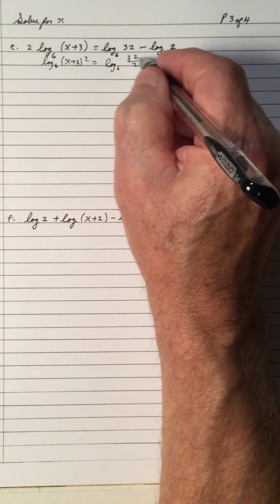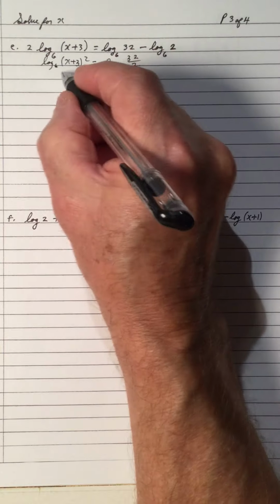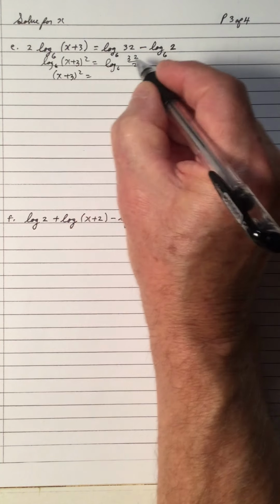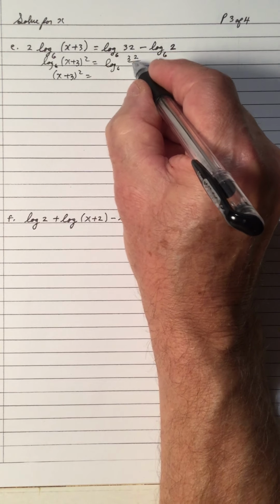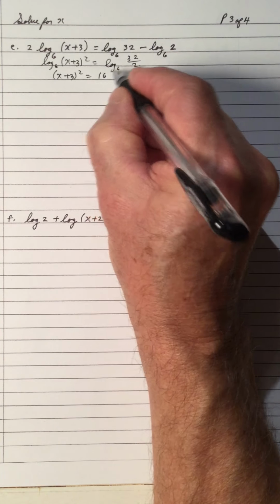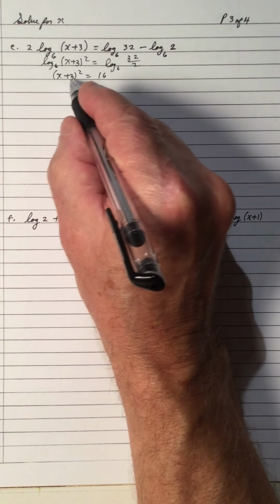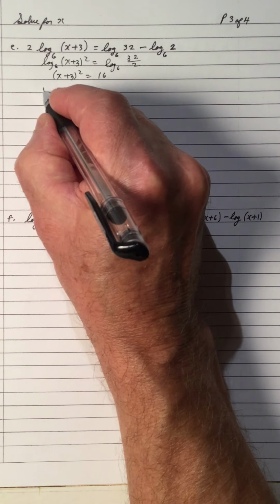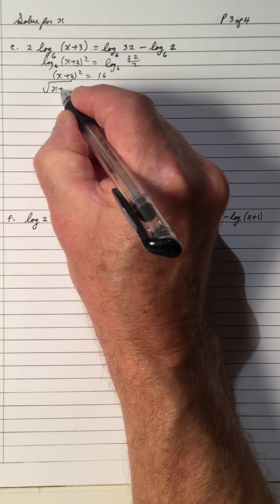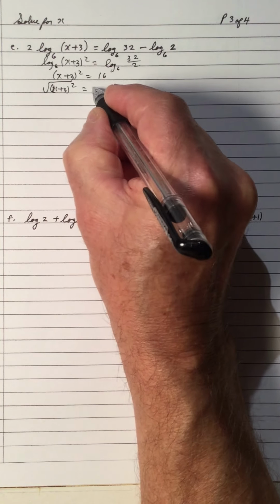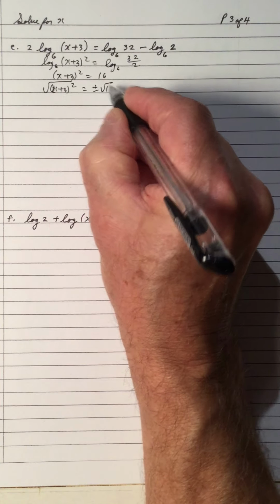So it's the log of each side. So we have x plus 3 squared equals, and 32 divided by 2 is 16. Now we could square this side, or we could take the square root: the square root of x plus 3 squared equals plus or minus the square root of 16.